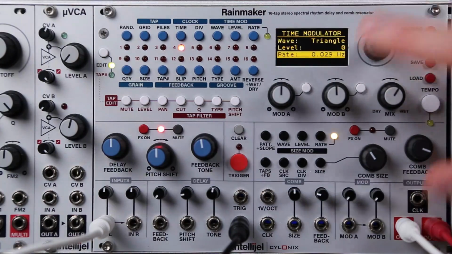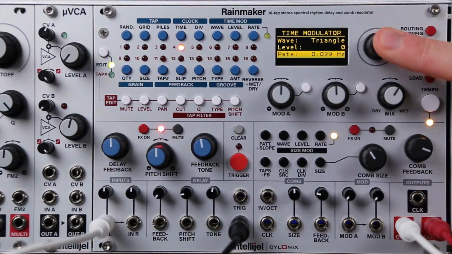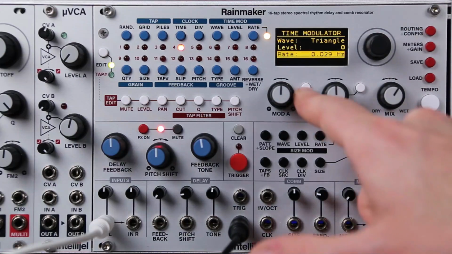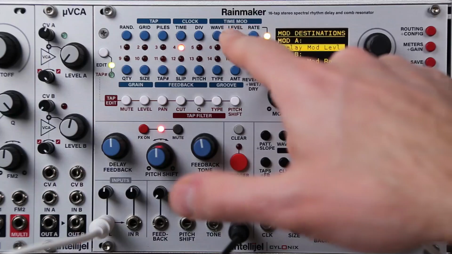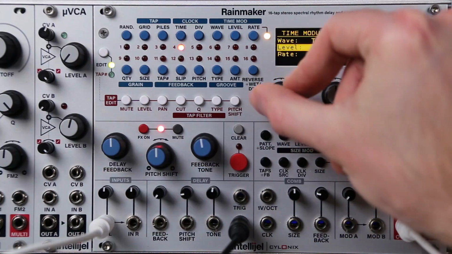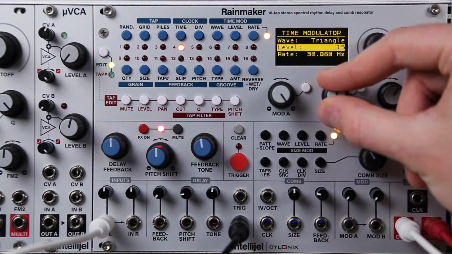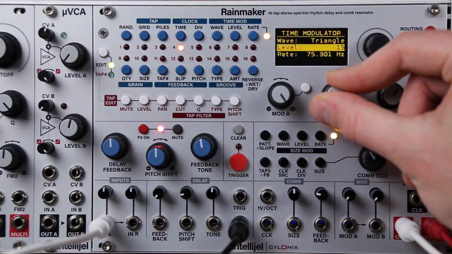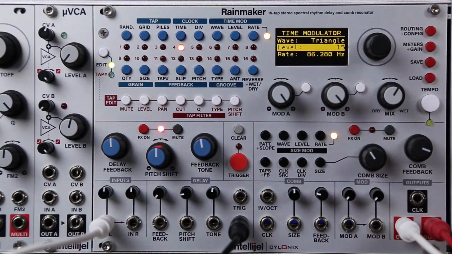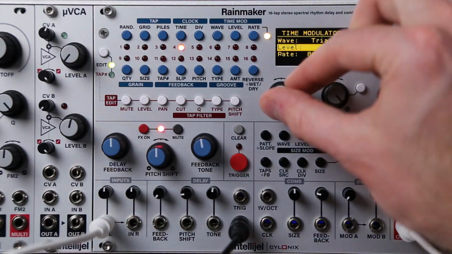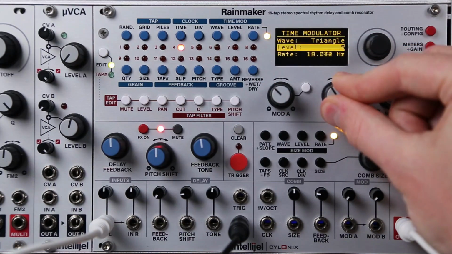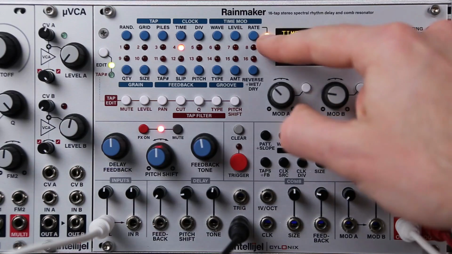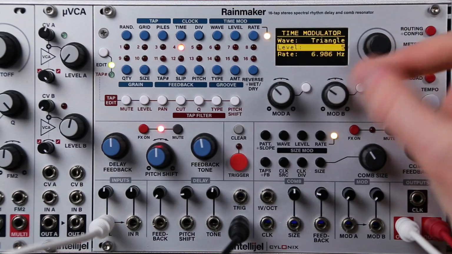If it's not reacting, that is probably because it's been assigned to your mod A and B. So if you go to level, you can use the mod A and B controls to control that LFO rate. And the little LED there gives you an indication of how fast it's going.